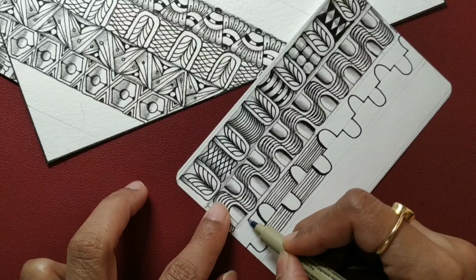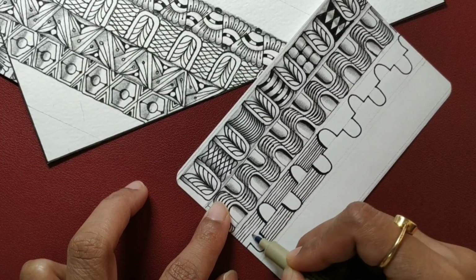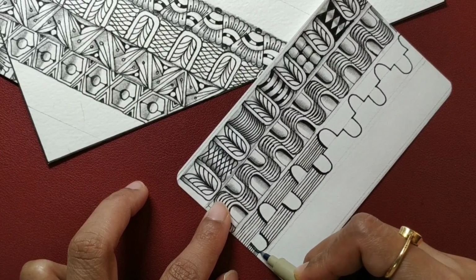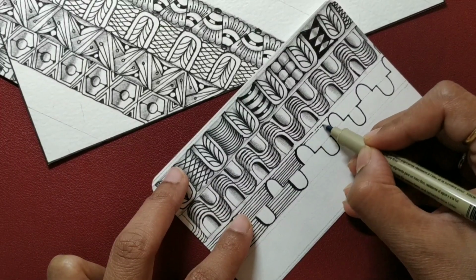Yeah, you can also add some highlight if you want, something like this.